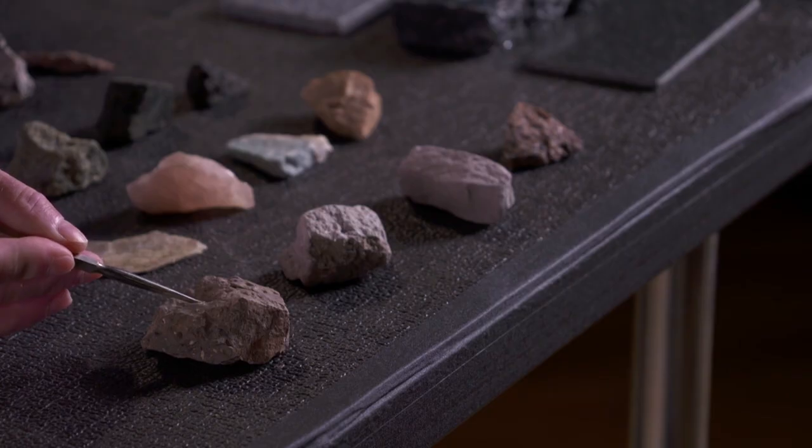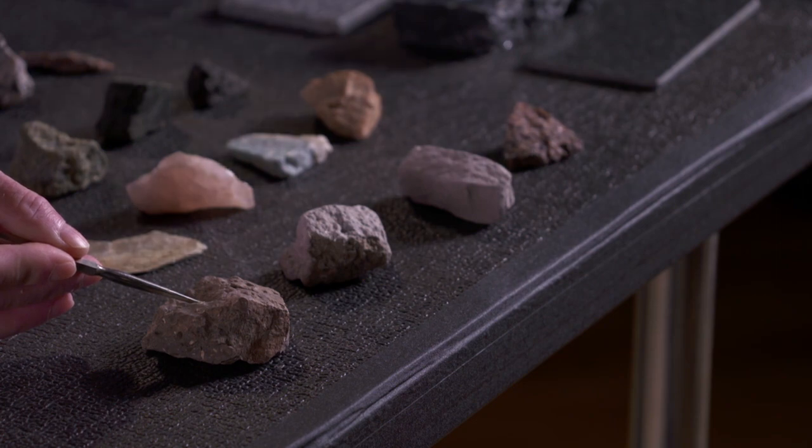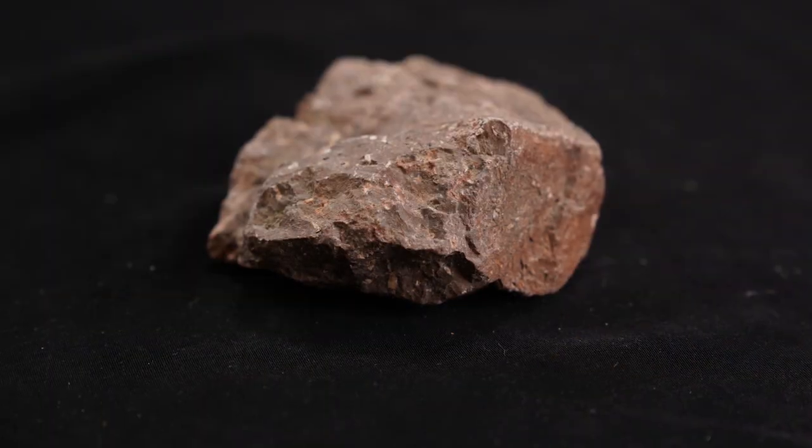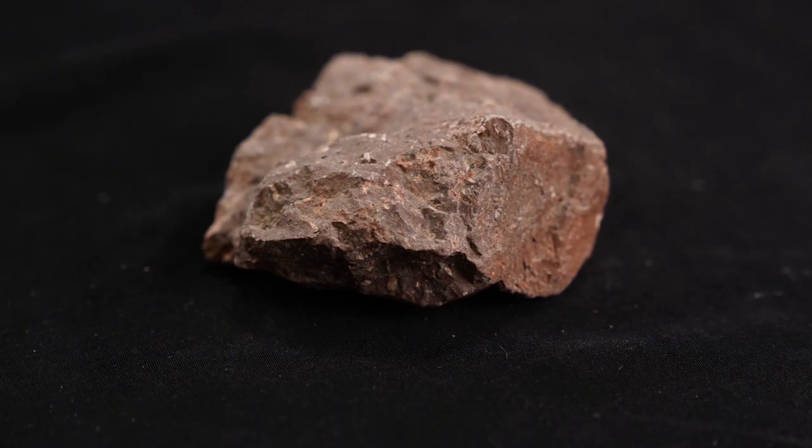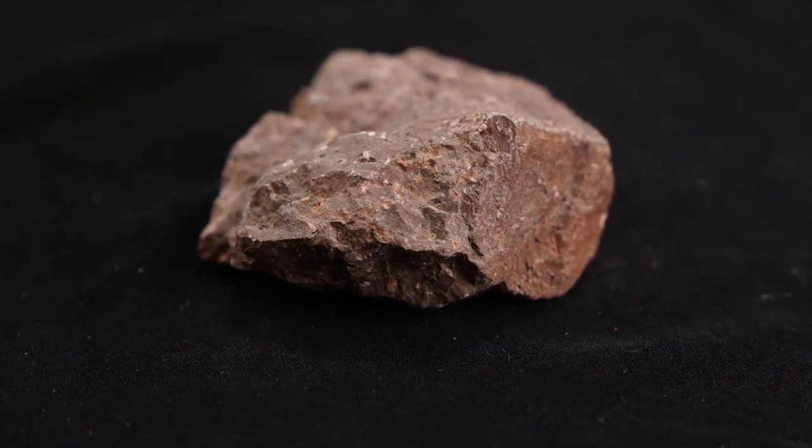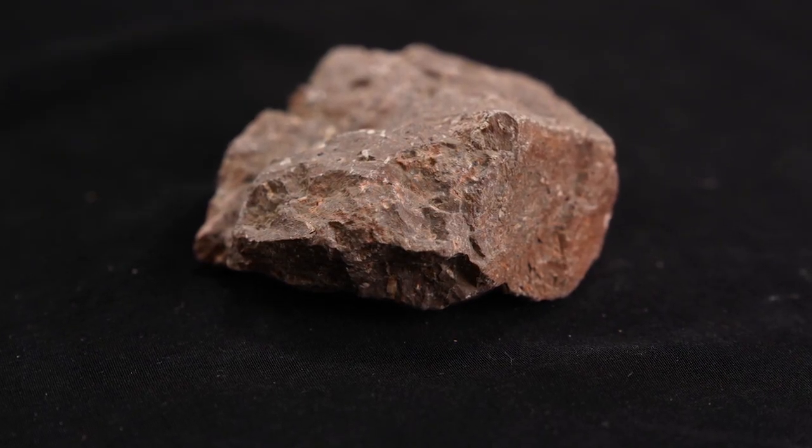Here's an example. Most Greek and Italian porphyry that's used as a dimension stone is a red and brown rock. The red color is from iron in the volcanic ground mass. The white or lighter colored crystals are quartz or feldspar.